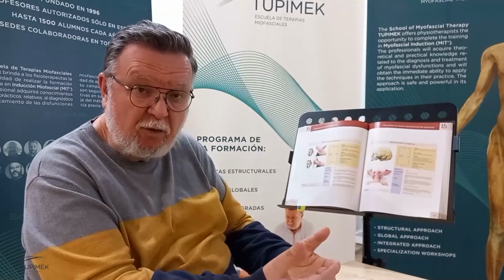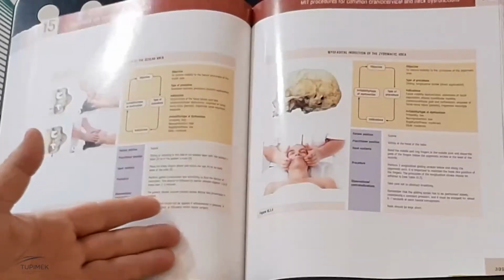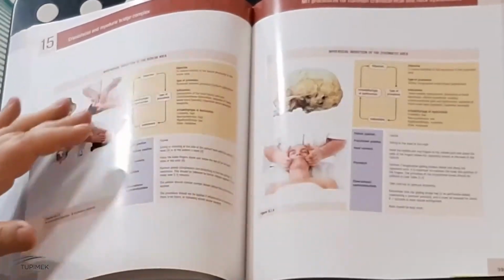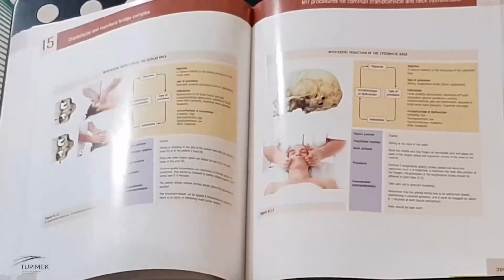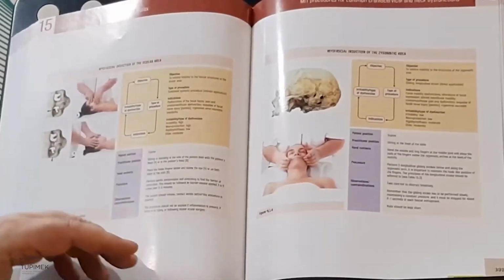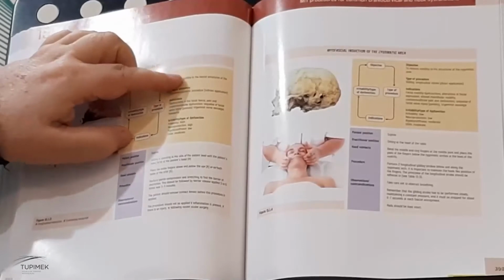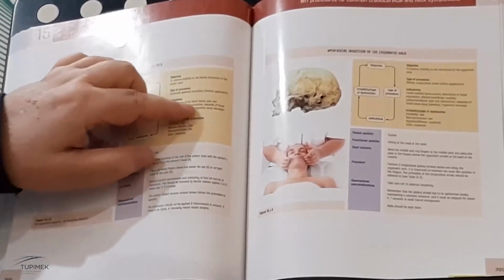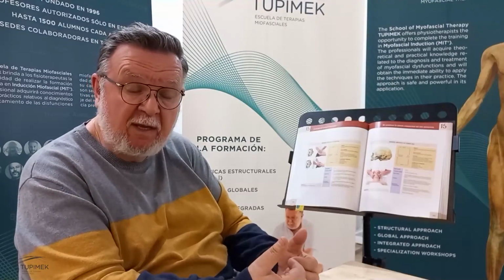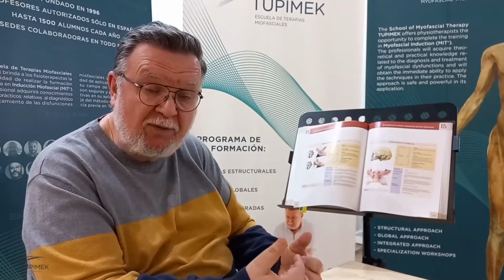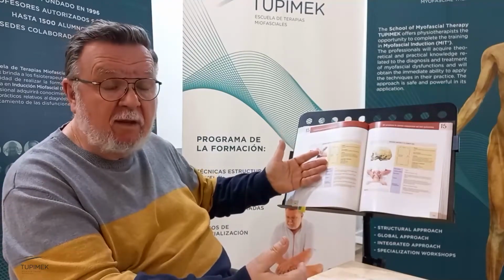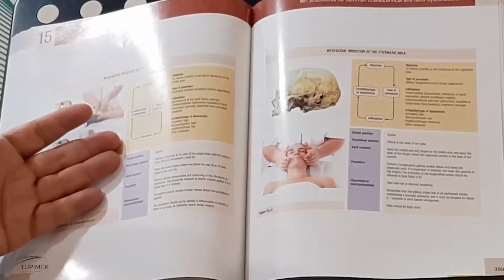Then comes the analysis of the objectives, and step by step we observe the type of procedure, the indication, and how to analyze the red flags. How could the patient respond to the application of this technique? What kind of precaution must be taken? And there is always the same form of description: the position of the patient, the position of the therapist, the position of the hands, how the procedure is performed, and then the analysis of the results. What kind of decision must be made?